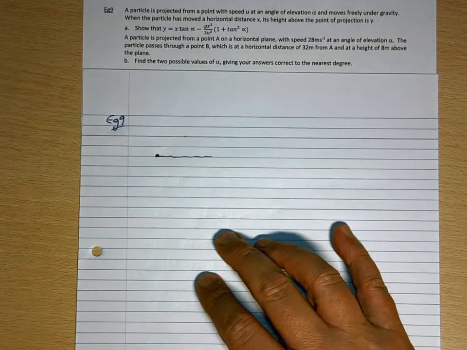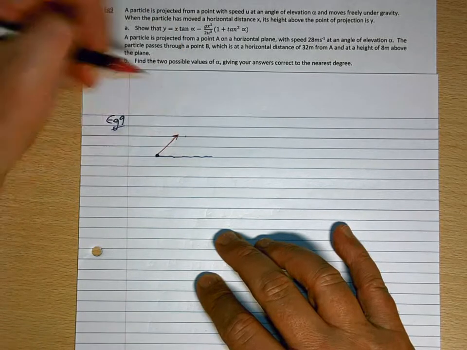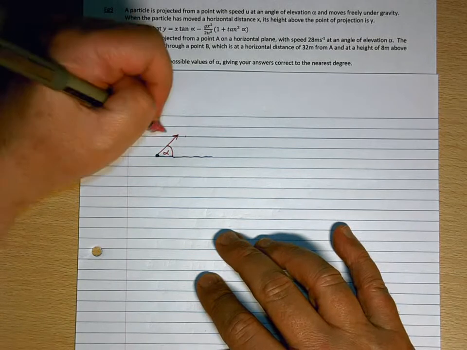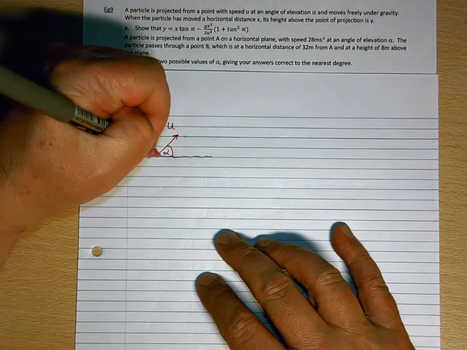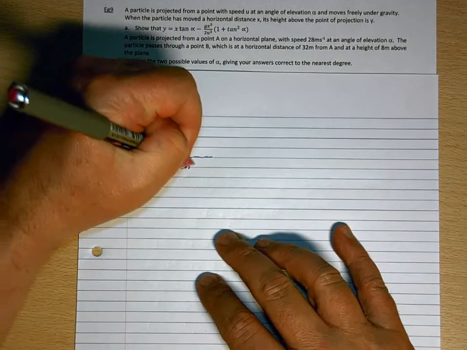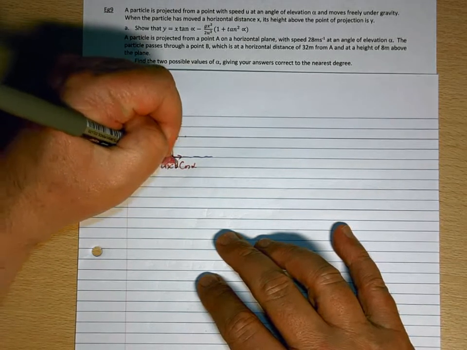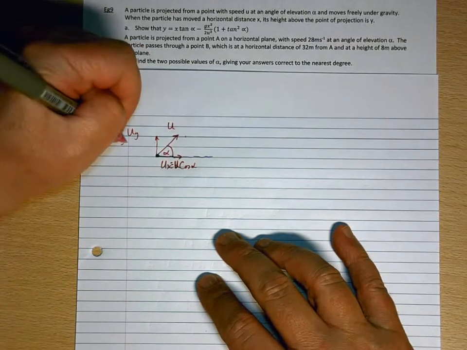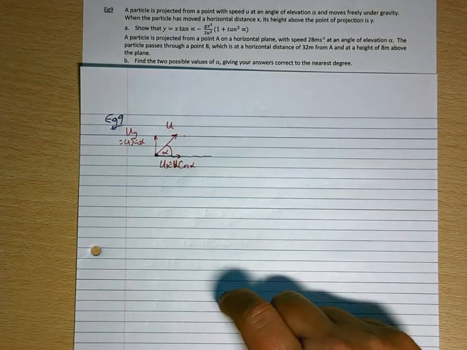So what we've got here is our particle. It's being fired off at an angle of elevation alpha and a velocity of u. Well, from that I know that ux is, sorry, it's u cos alpha, and uy is u sine alpha. So I can write those components straight down.